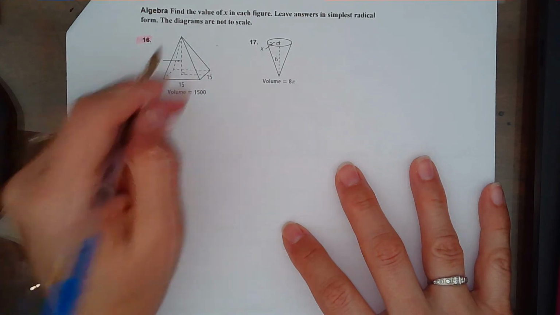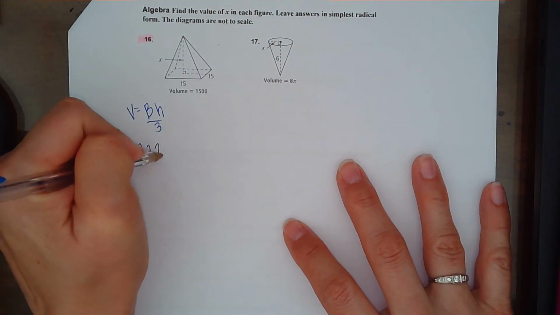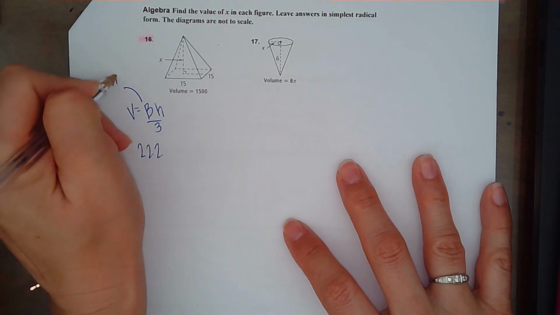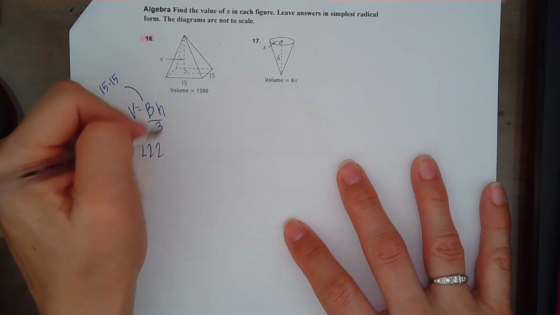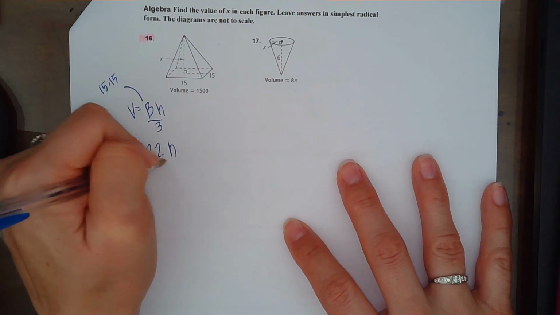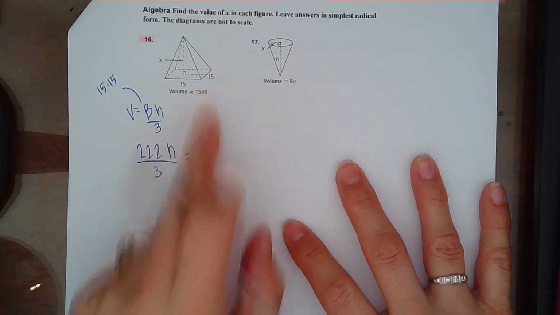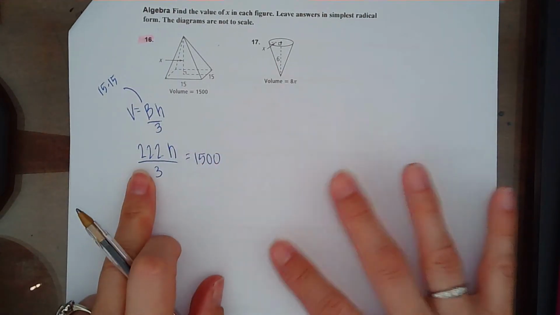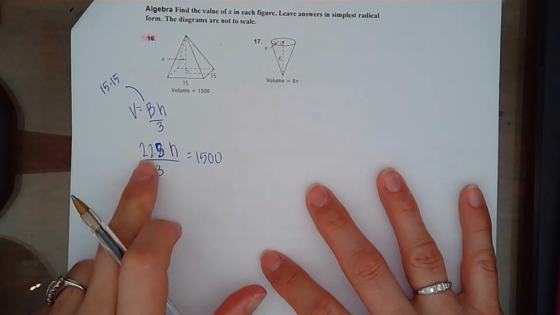So my base, the area of my base, is going to be 225 because 15 times 15 equals 225. We're trying to figure out what in the world my height is. It's divided by 3, and we know that it ends up equaling 1,500.